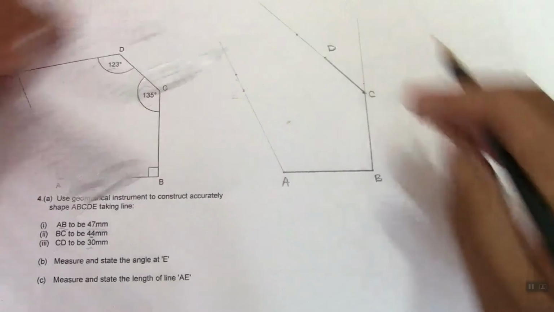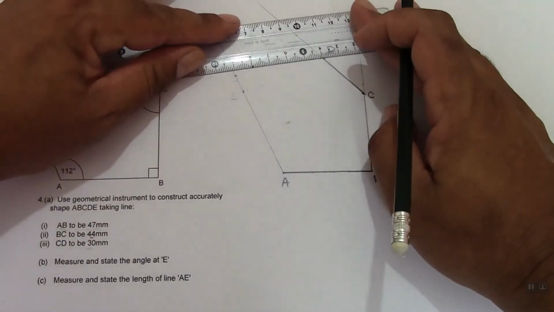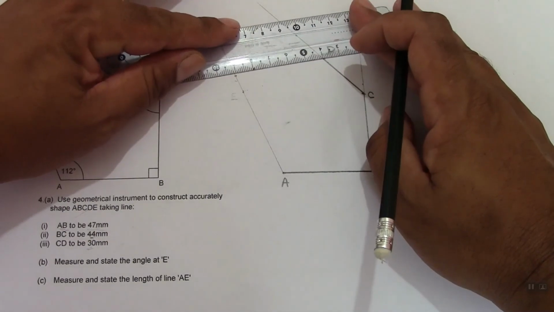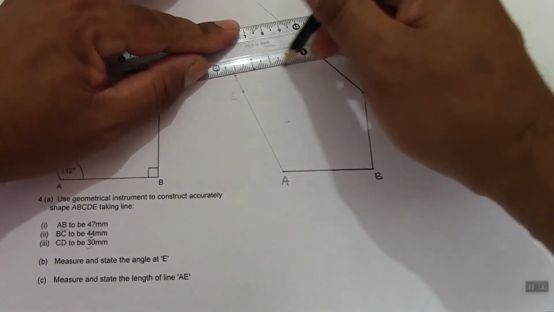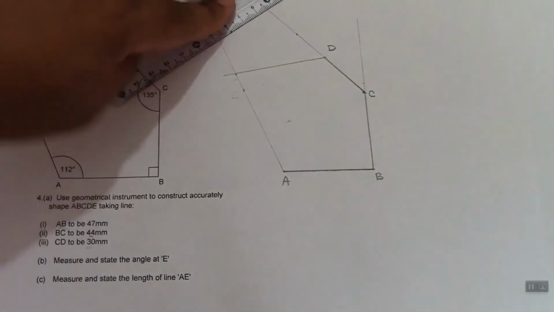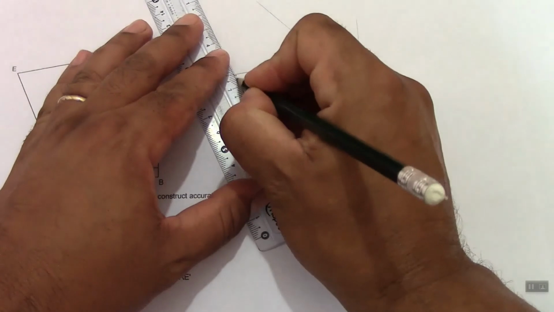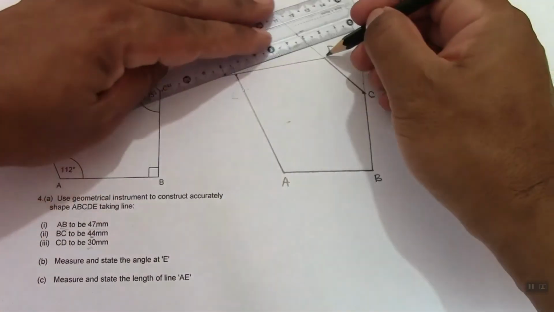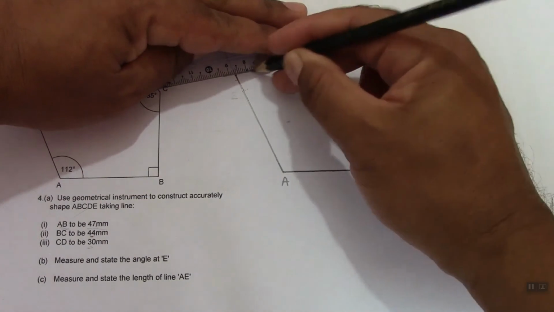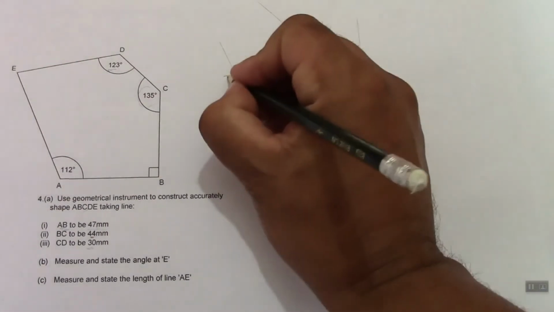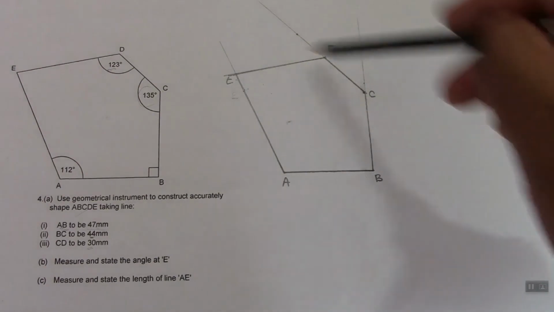Okay, so this is my angle, so I can draw a line here. It's a coincidence that it joins the line automatically. So this is my shape. My point E is here, so I have my shape drawn accurately.